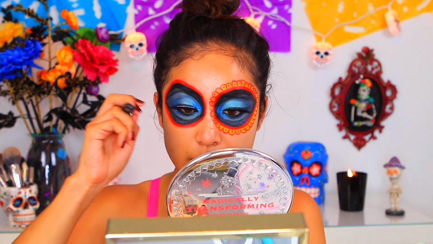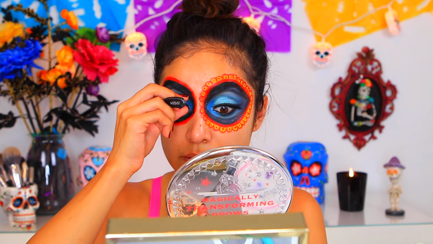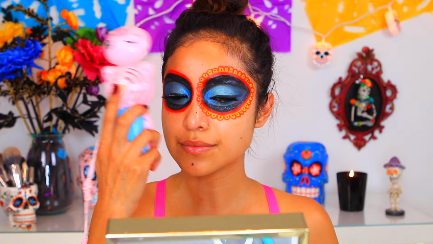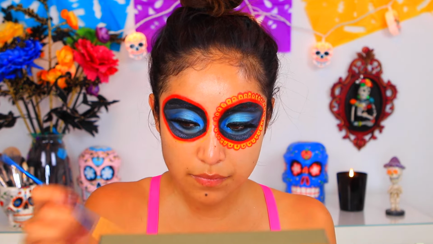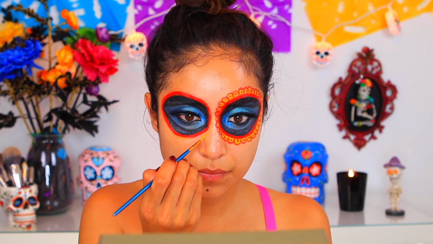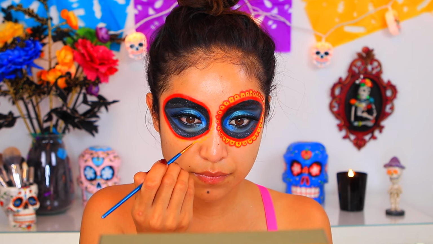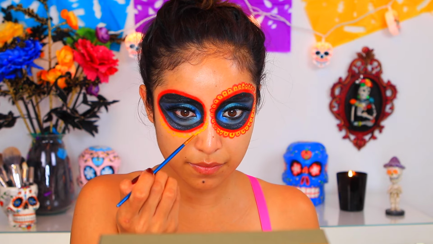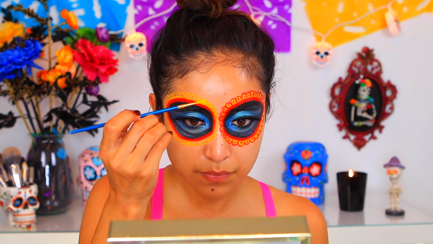And next, to glam it up a little bit, I am going to be using some really cool dramatic lashes. To create the outer design, I'm using a really fine paintbrush and water-activated face paint. And this is just going to be the base of the outer outline. I'm going to just fill it in first with the yellow, and then I'm going to trace it with a red eyeliner.